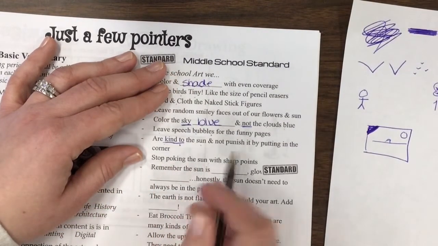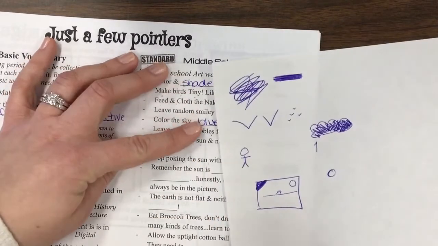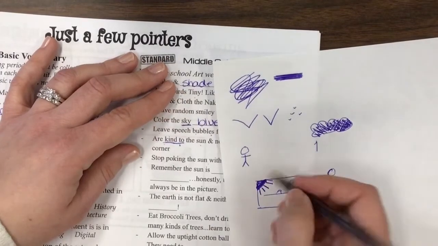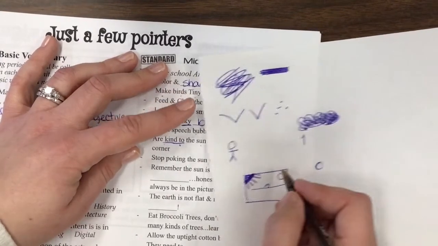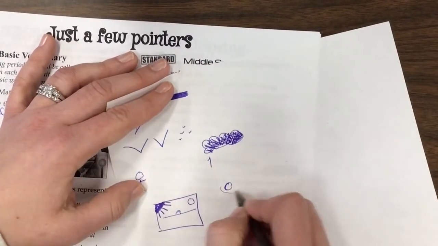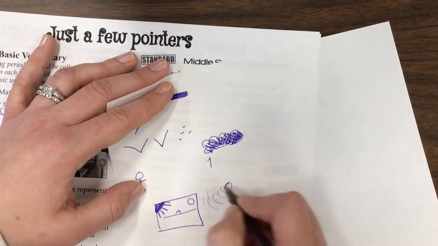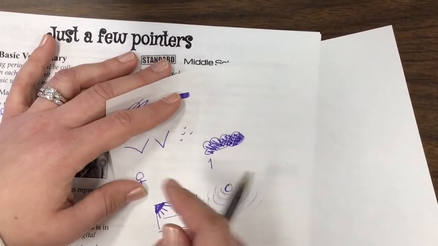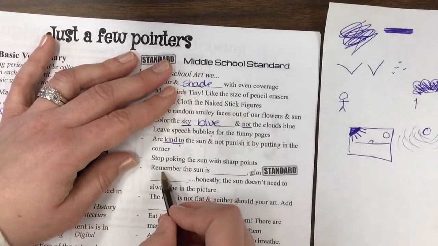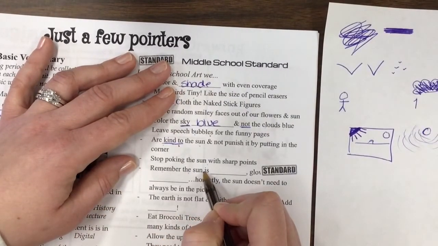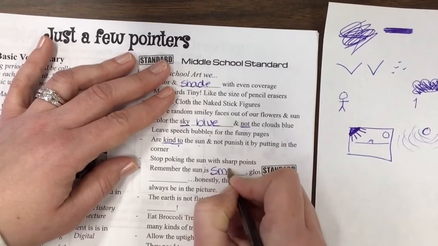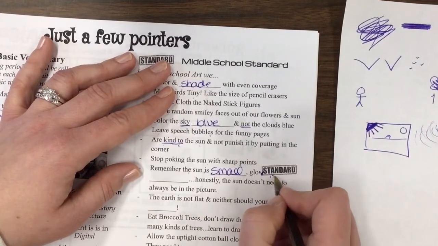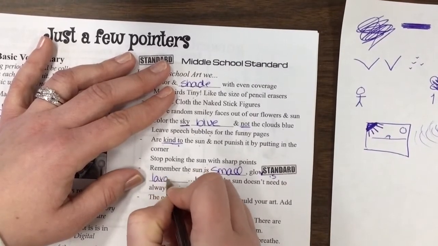Stop poking the sun with sharp points. Yep, that's points. Don't do it. It's not good. When you want to indicate that the sun is glowing, you make it look like it's radiating out. You can do that by shading. Remember, the sun is small. The glow, sorry, I'm supposed to say, is large.